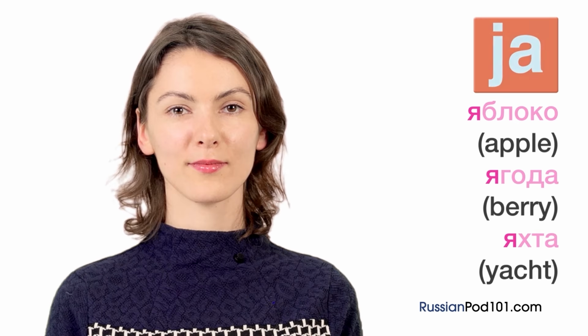The final sound that occurs in unstressed syllables and the final vowel sound for this lesson is е: еда, язык, дерево. It's identical to the YI in yippee. The key part here is to pronounce it quickly.